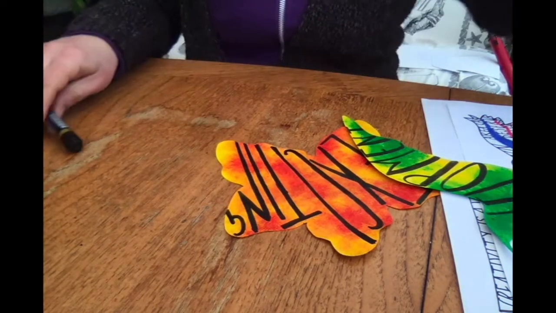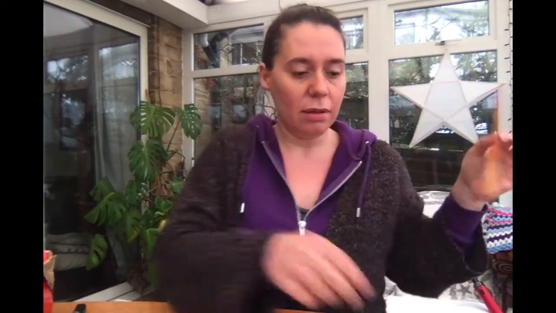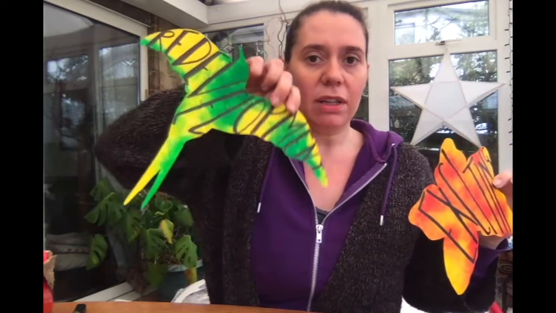So, really simple technique, I think is really effective. So we've got exciting and we've got redevelopment.